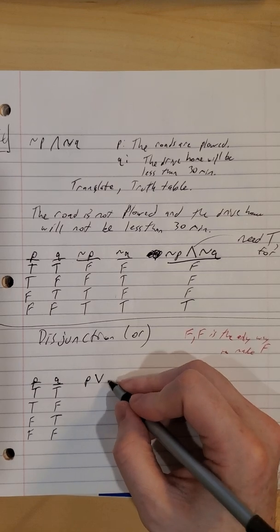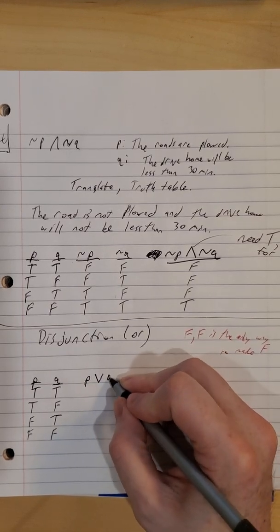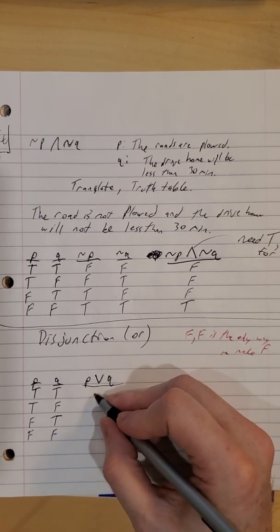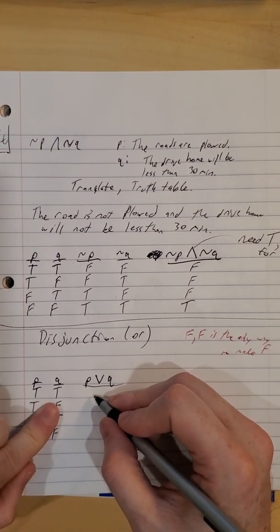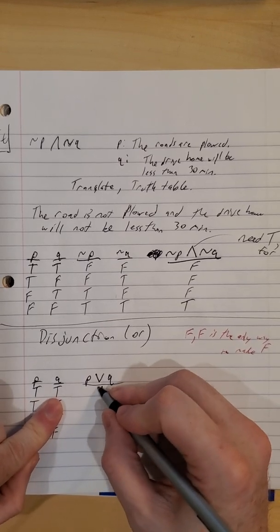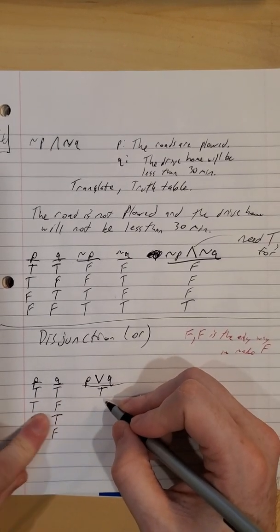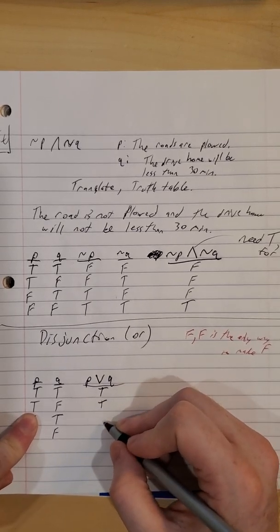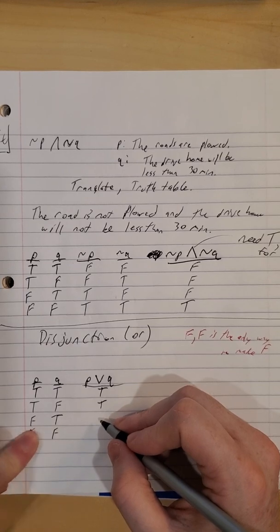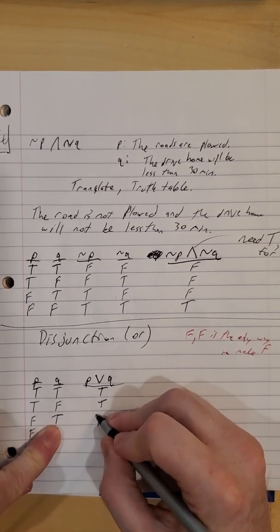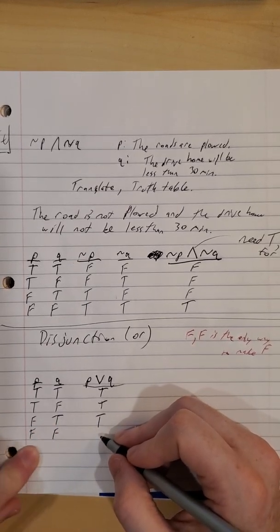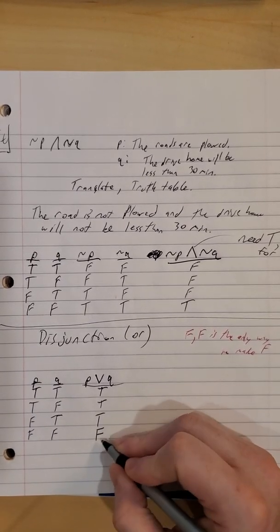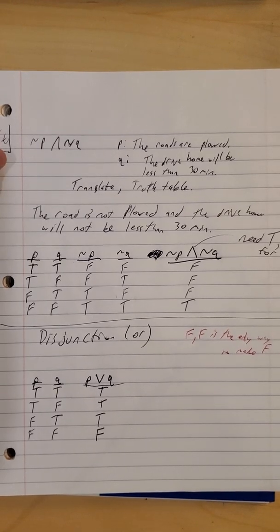Disjunction, or remember that is our little symbol that looks kind of like a V. So here we took the kid to the park and the movie. We have a happy kid. As long as we said or, we still didn't lie if we just went to the park. As long as we said or, we did not lie if we only went to the movies. But here, if we didn't go to the park, we didn't go to the movies, we did give a false statement.